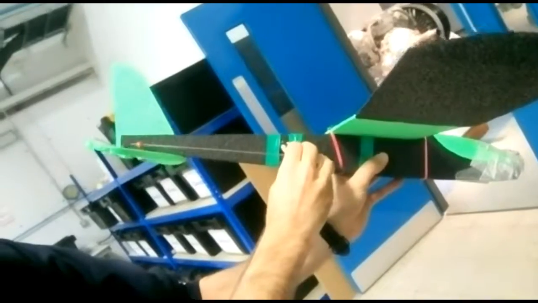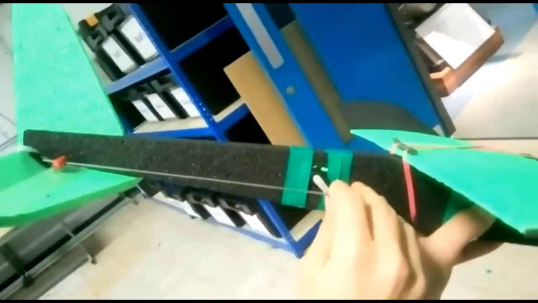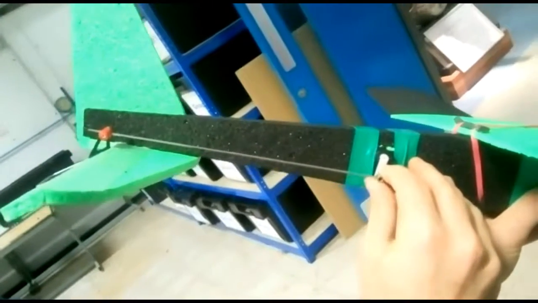Next, we connected the elevator to the servo motor by using a rod. Now, we can manually adjust the angle of the elevator by moving the arm of the servo motor.